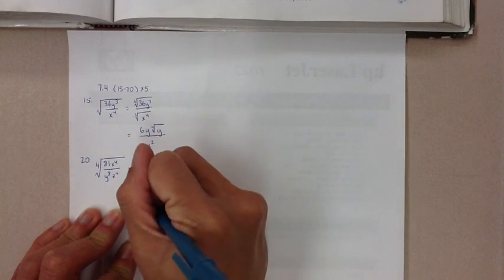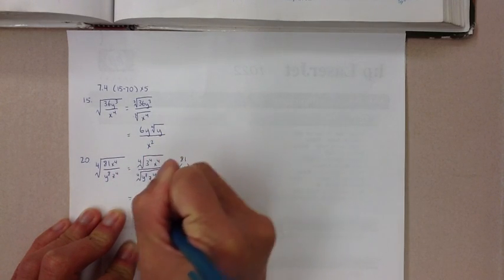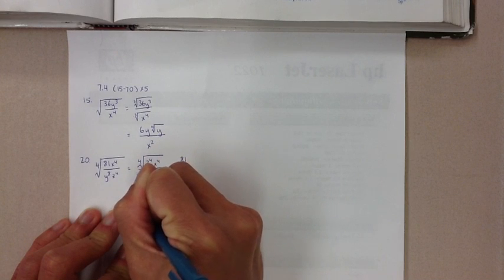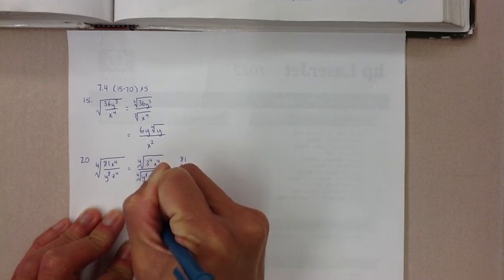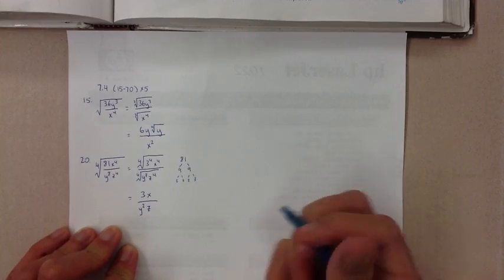Fourth root of 3 to the fourth is 3. X to the fourth is just x. And the fourth root of y to the eighth is y squared. Fourth root of z to the fourth is z.